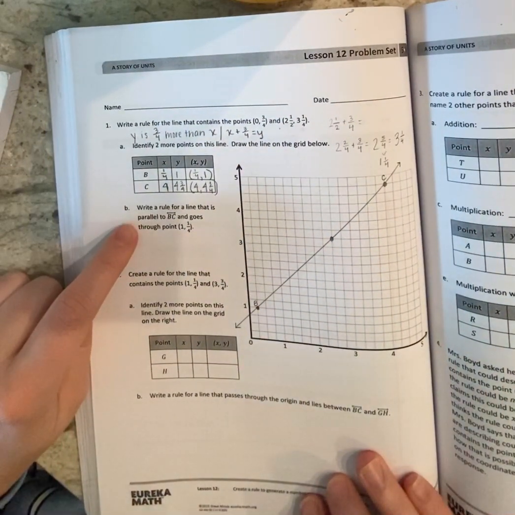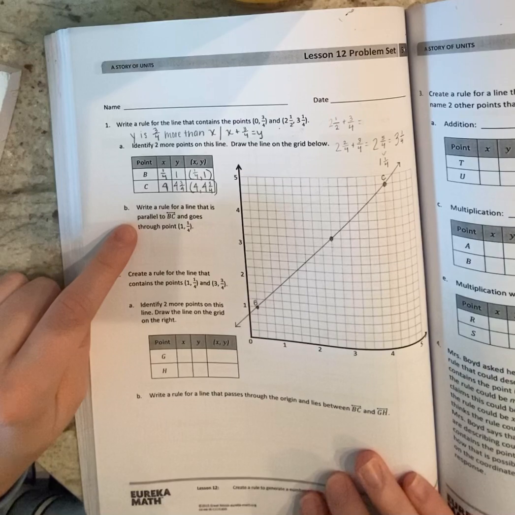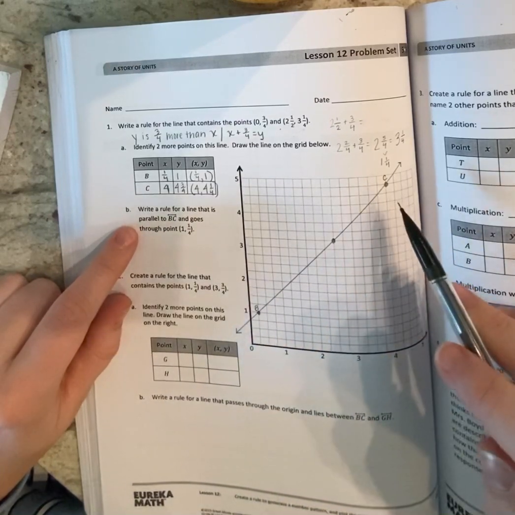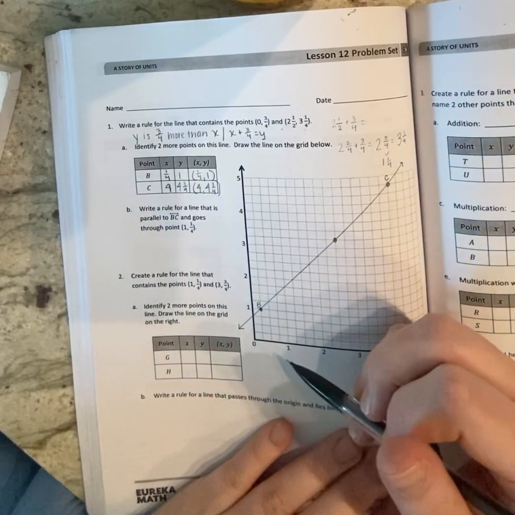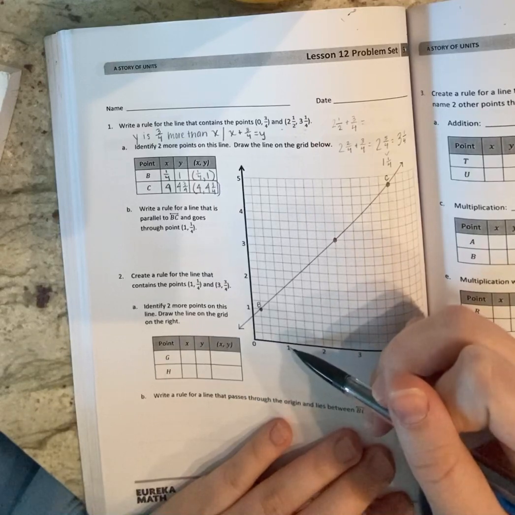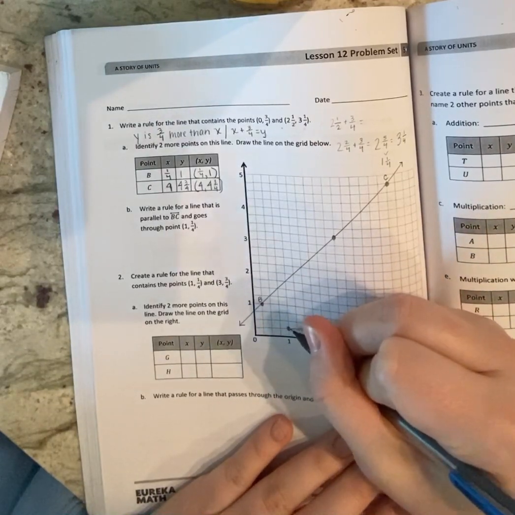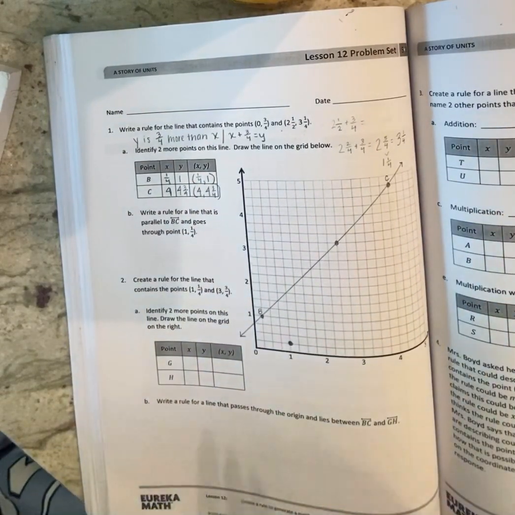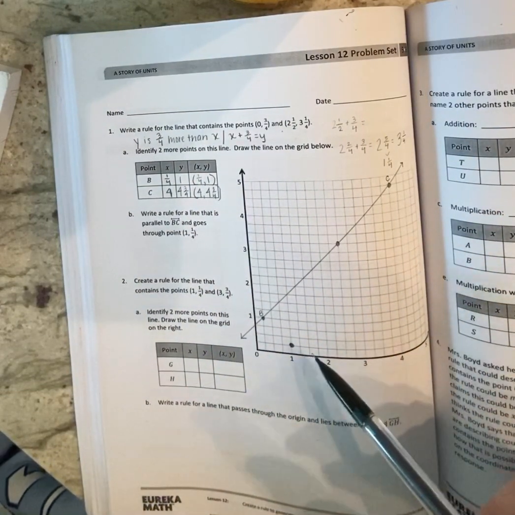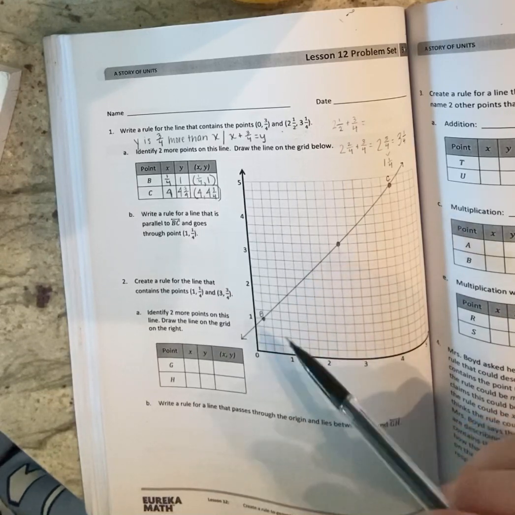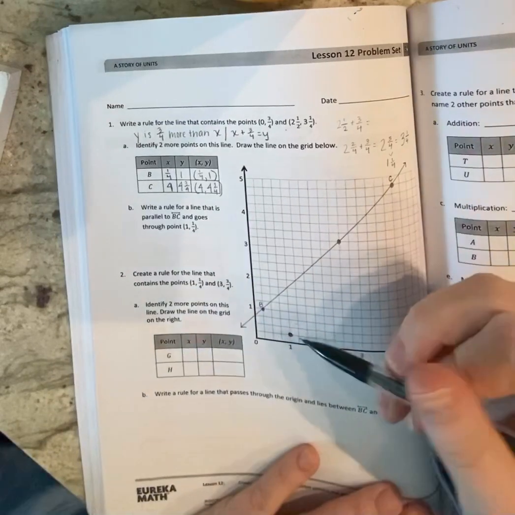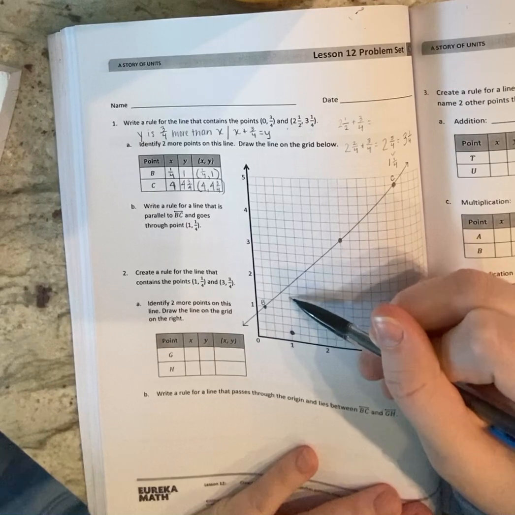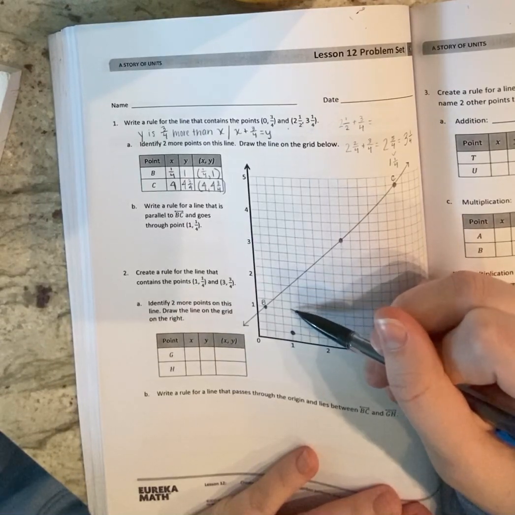Okay, write a rule for a line that is parallel to BC and goes through the point 1 1/4. I'm first going to find this point, 1 and 1/4. Now for this line to be parallel to this line, it needs to be the same number of units down for all of the points. So for example, I've already plotted this point. I'm going to count these boxes down. Each box represents 1/4, okay? So this is 2, 3, 4, 5.